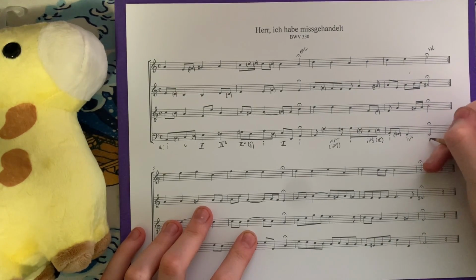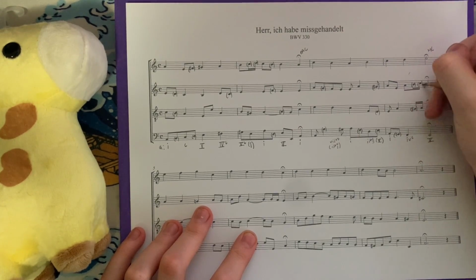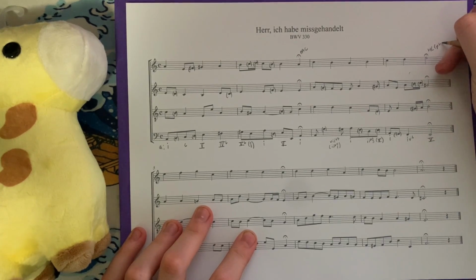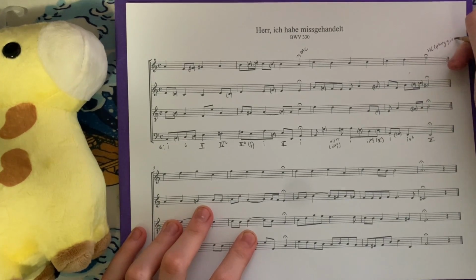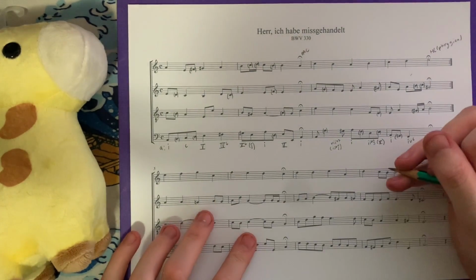4, 6 to 5. That's interesting. We'll mark all the non-chord tones. Yeah, this is actually a Phrygian half cadence. There we go. Yeah, my analysis had a 2 chord written down there. That's because I was confusing my clefs.